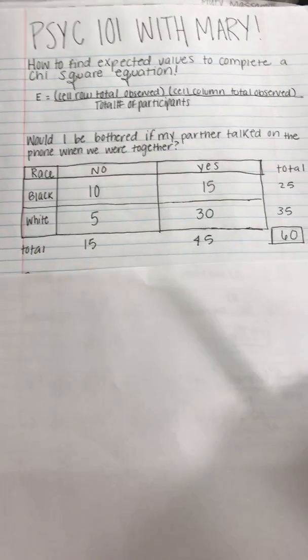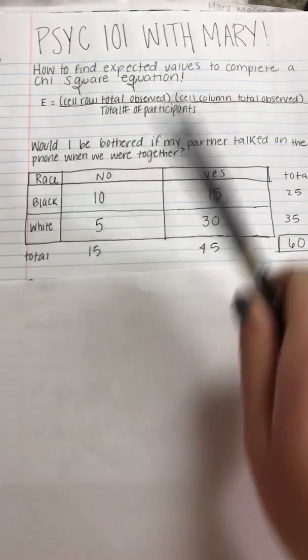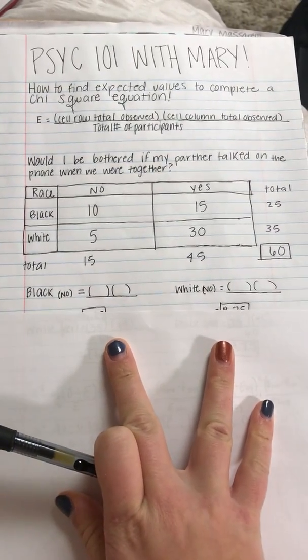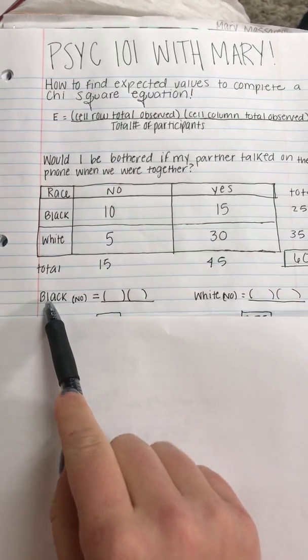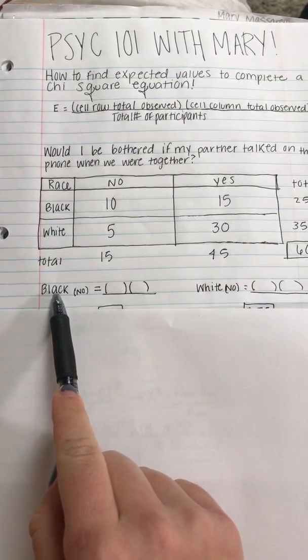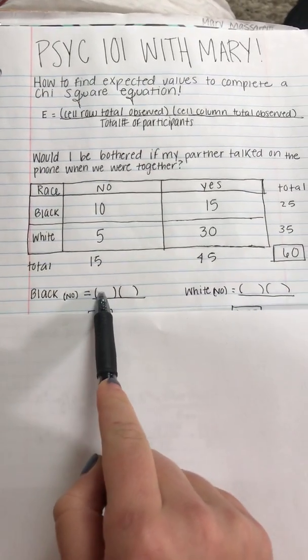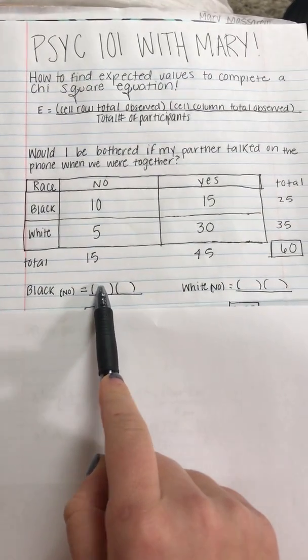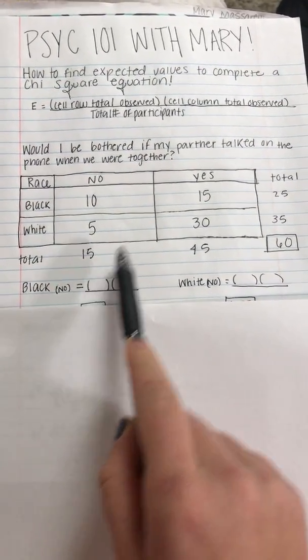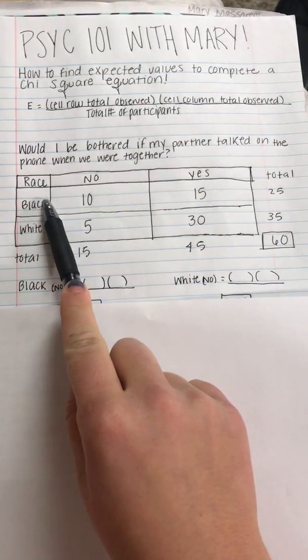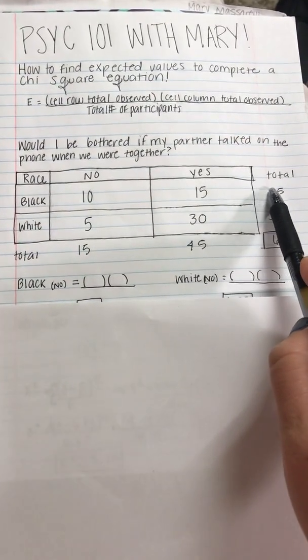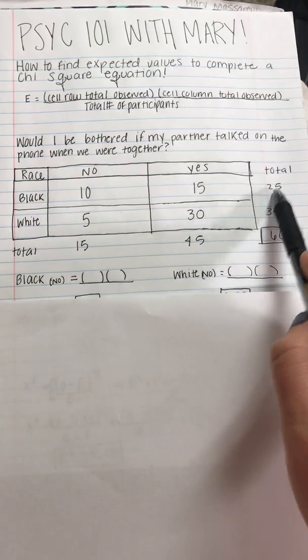Now that we have all the information we need to fill out this equation, we are going to do so. So here we have the black partners that said no, they would not be bothered. Since we first have to find the cell row total observed, we want to go up to black, all the way over at the total, and we find 25.